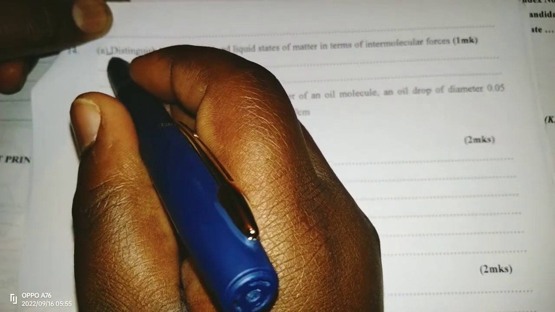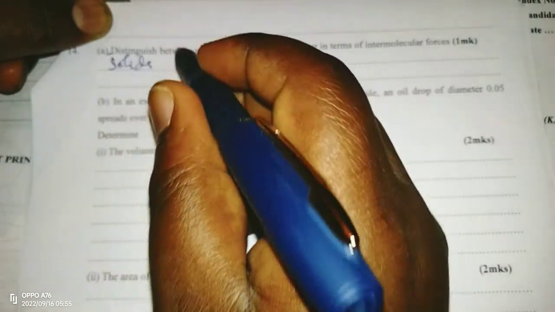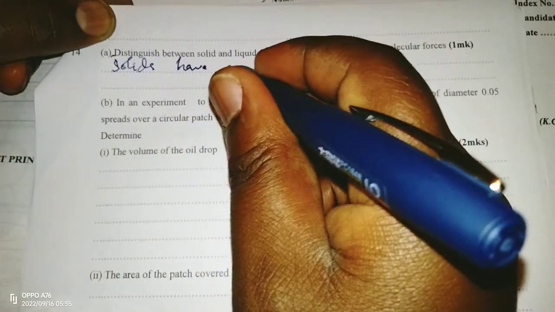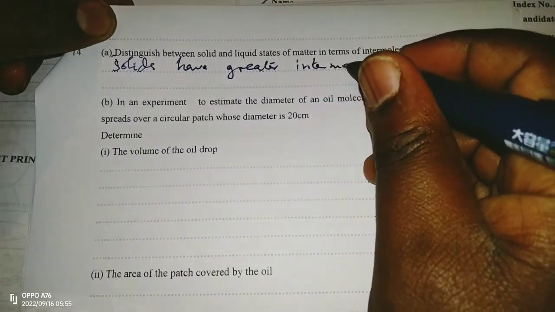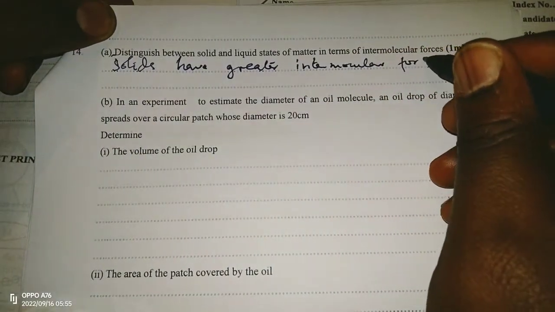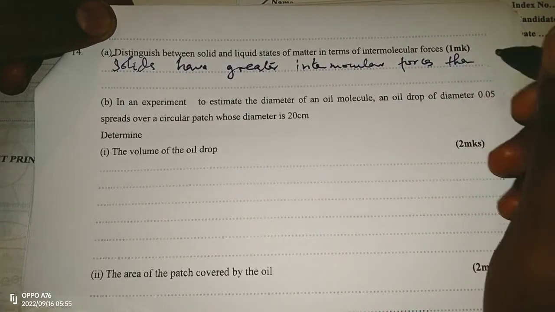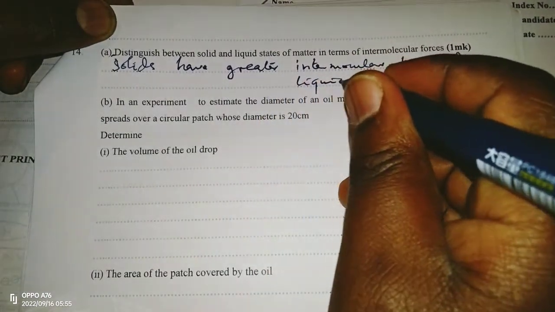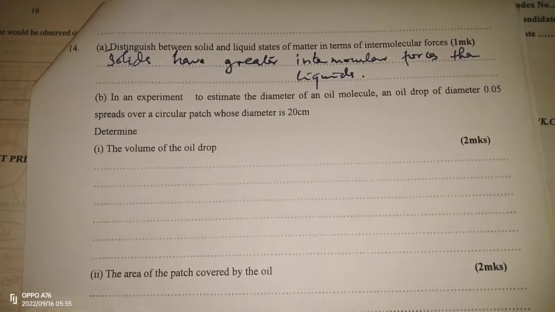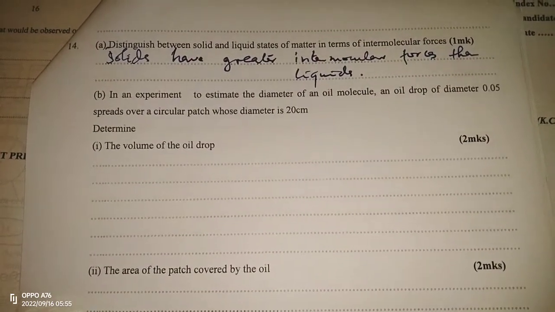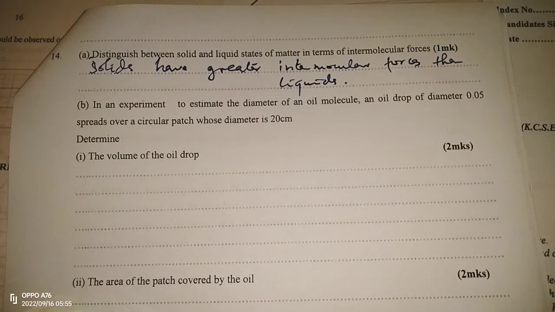Therefore, we say that solids have greater intermolecular forces than liquids. This is the reason why solids do not diffuse easily, but liquids can move from one place to another. Rather, the molecules of liquids can move freely because the intermolecular forces attracting them to one another are weak.